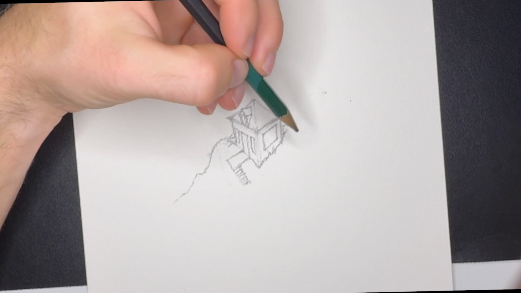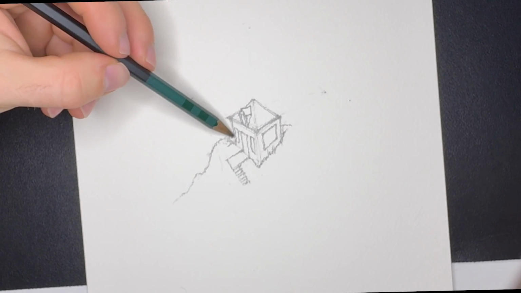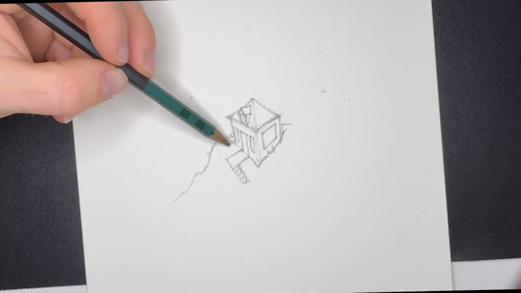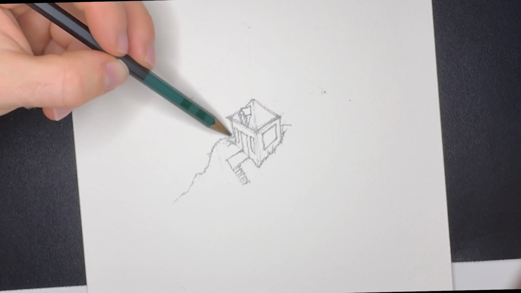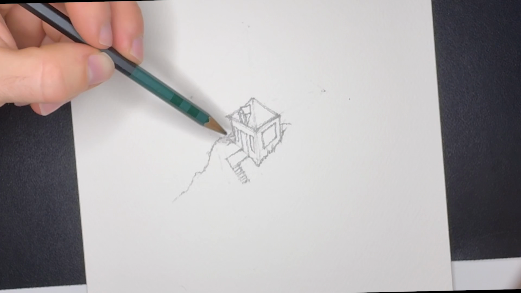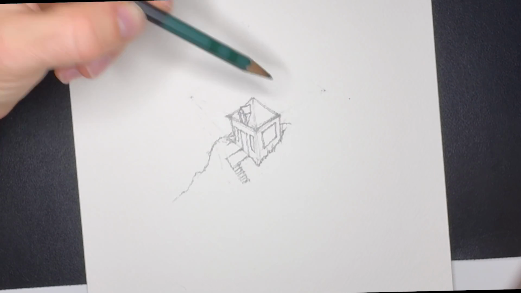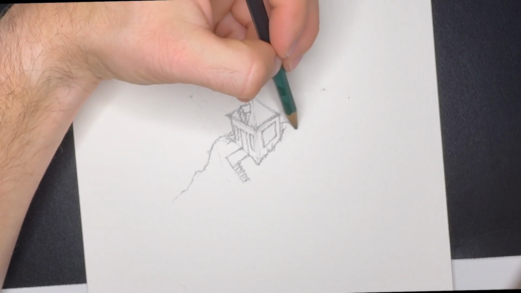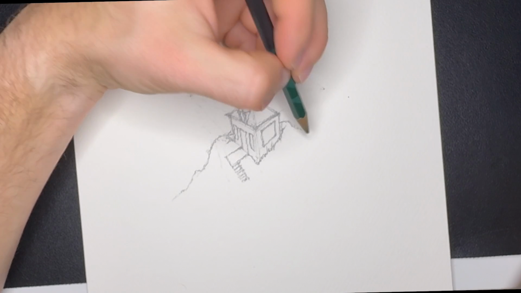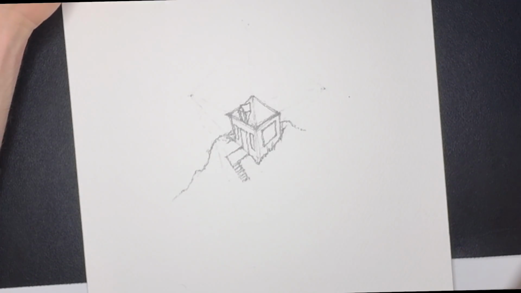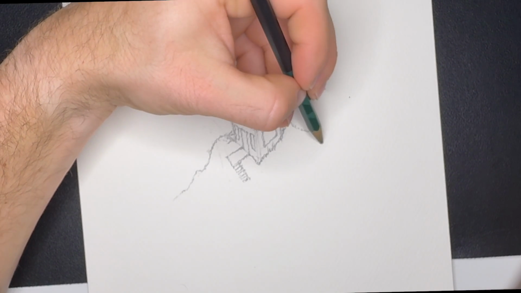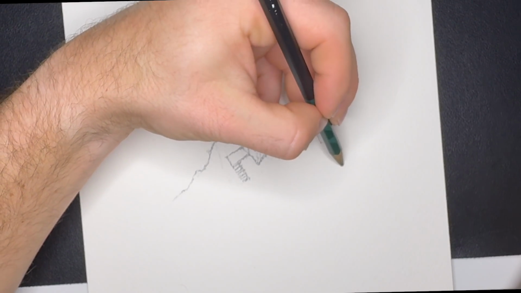You'll notice that the line here starts behind the cabin because unless the cabin is right on the edge of the hill, we'd see a little bit visible to the left and to the right. Because we're on a kind of an aerial vantage point, we're able to see a little bit on the other side of the cabin. If we do the same on this side, I can kind of continue that downwards.